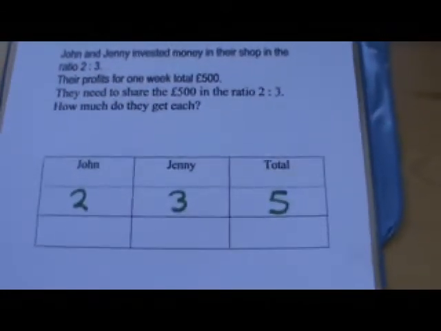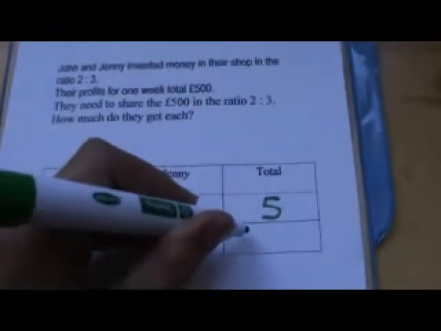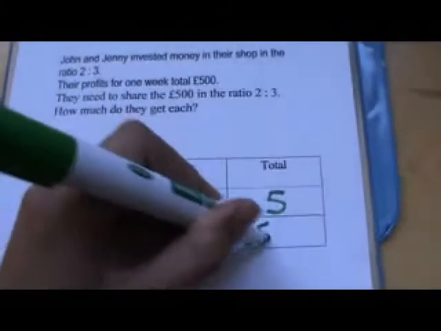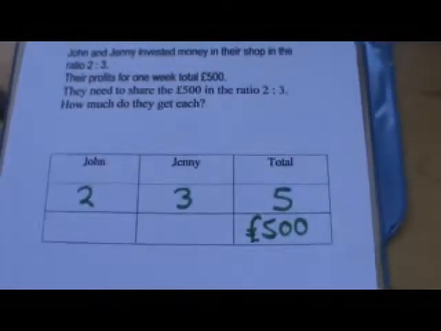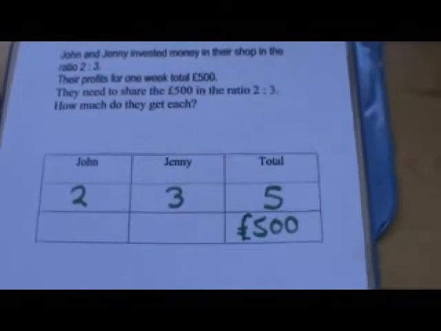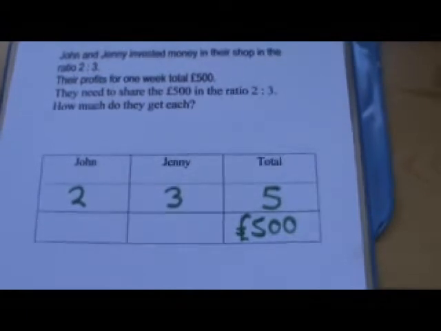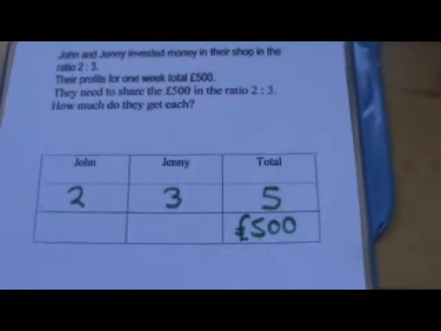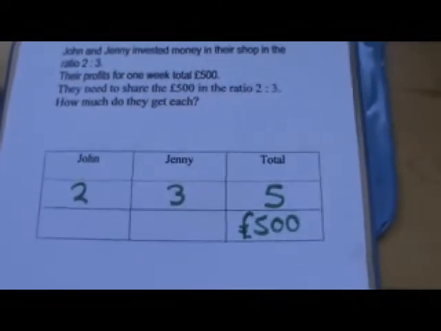Tells us in the question they need to share £500. So the total amount they're sharing is £500. So we can see very quickly that that is £100 for each share, isn't it? Because 500 divided by 5 means each share is worth £100.